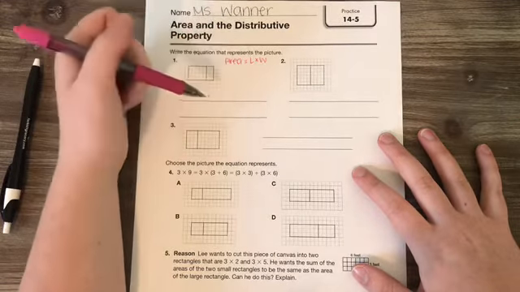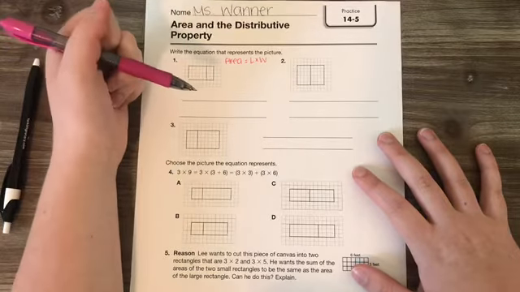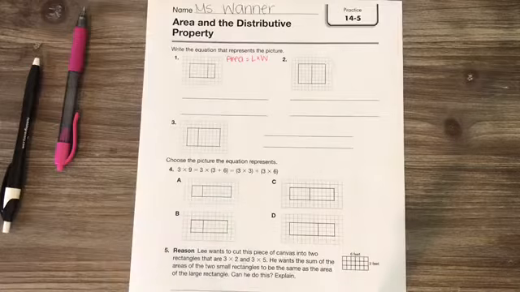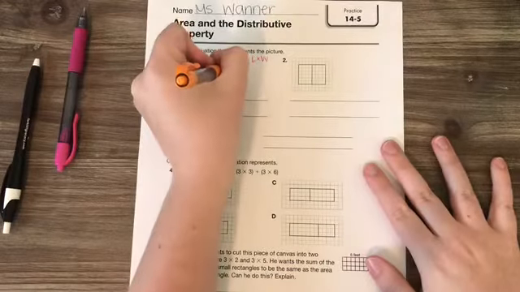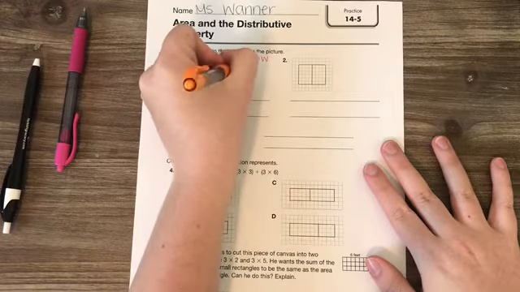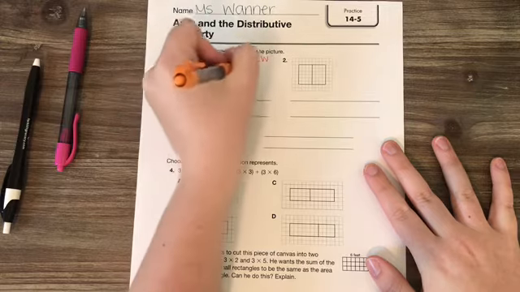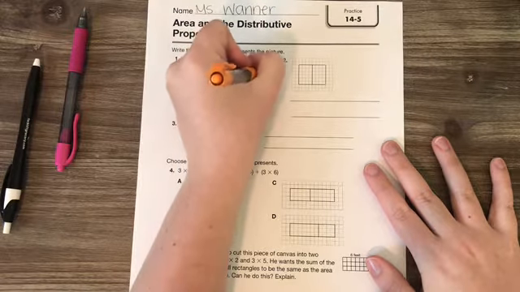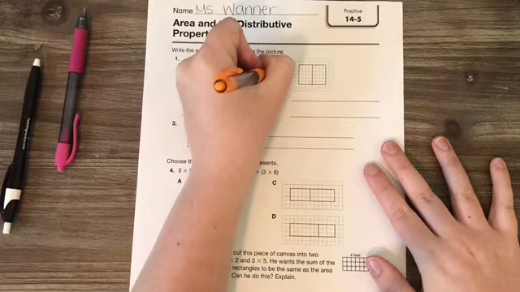So that way I don't forget that formula. But I'm also going to write the distributive property too, so that way I know what I need to find. And I'm going to call distributive property DP. And DP is the same as A times (B plus C).